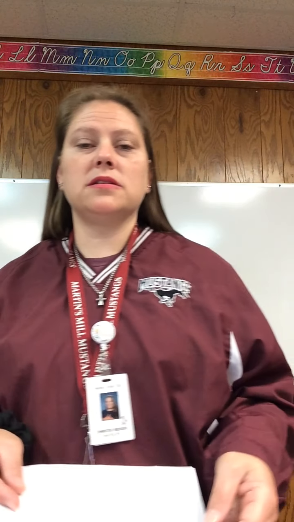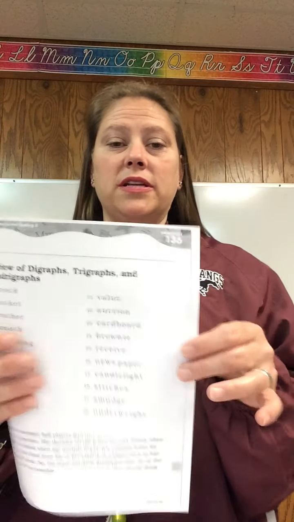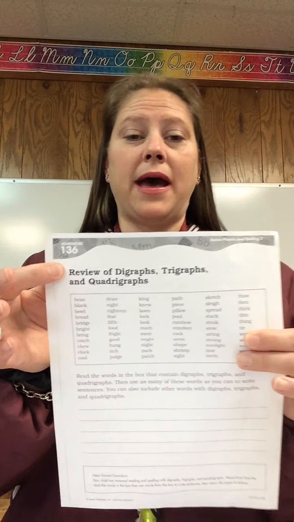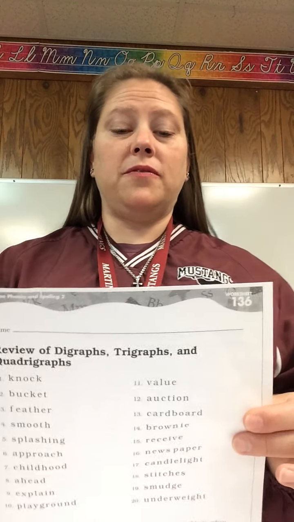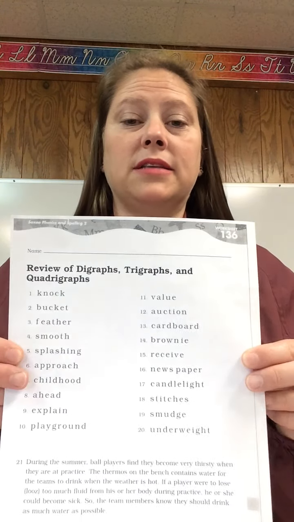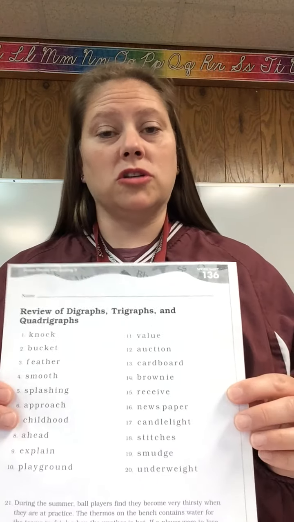Okay, second grade. This is week 6, day 1, and it's lesson 136, worksheet 136 on the front, homework 136 on the back, and this is going to be a review of digraphs, trigraphs, and quadrigraphs. We have learned so much this year, so this week is going to organize the things that we've learned, and each of these daily practices is going to be a review of all the things that we have learned. This particular day is dealing with digraphs, trigraphs, and quadrigraphs.